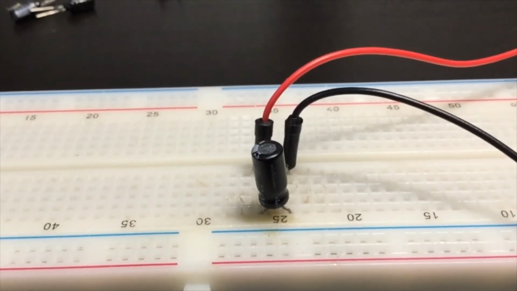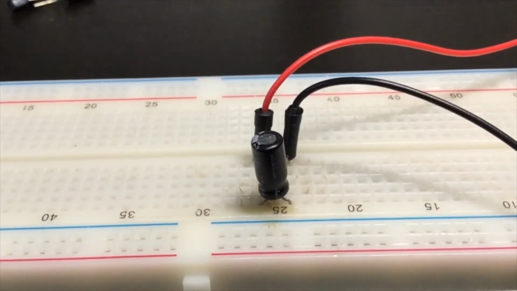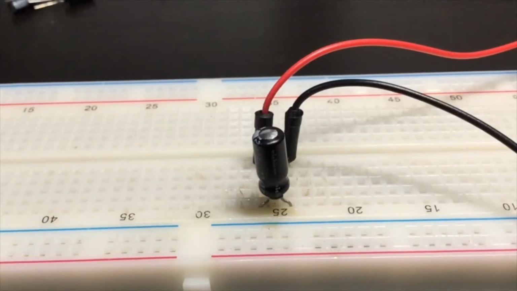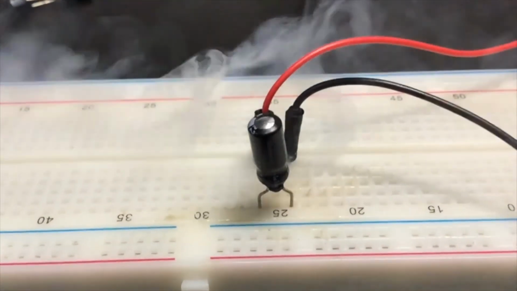And here's another, but slightly less catastrophic failure. Same principle, same smoke, same nasty smell.